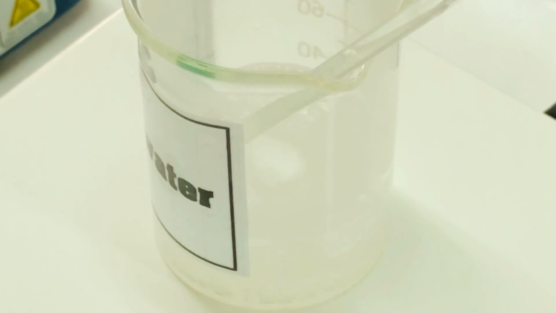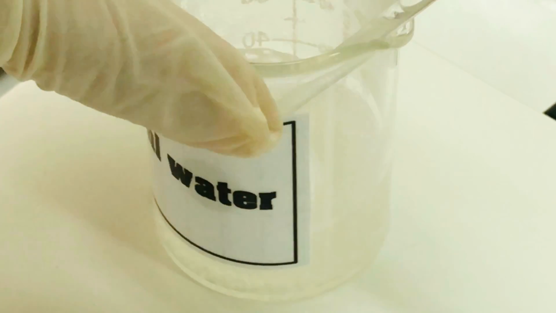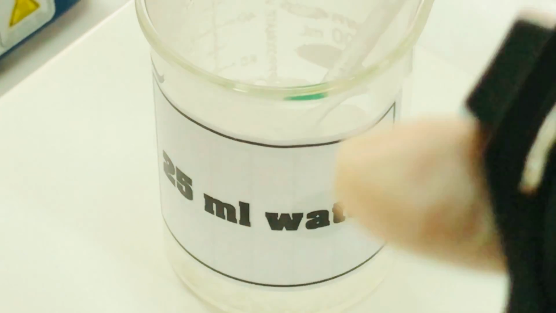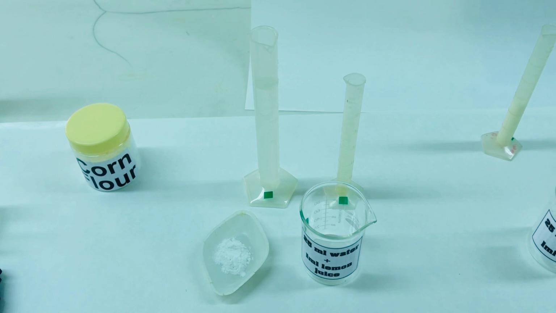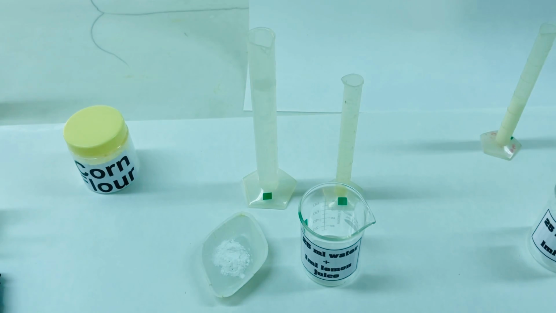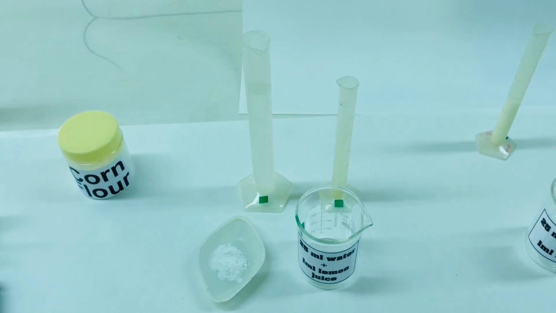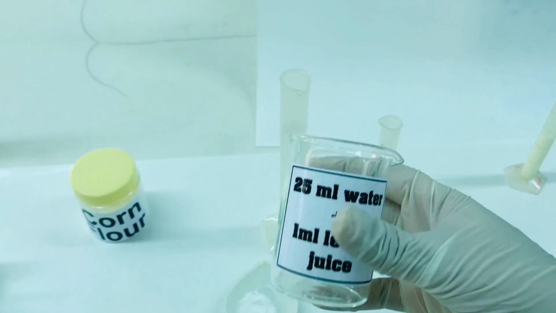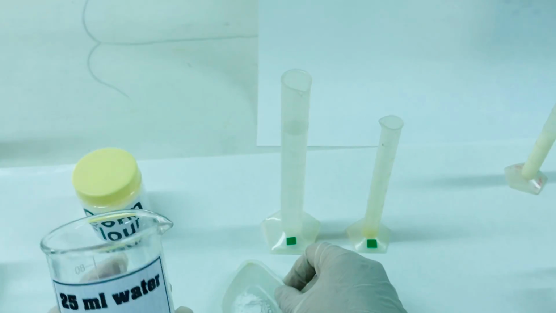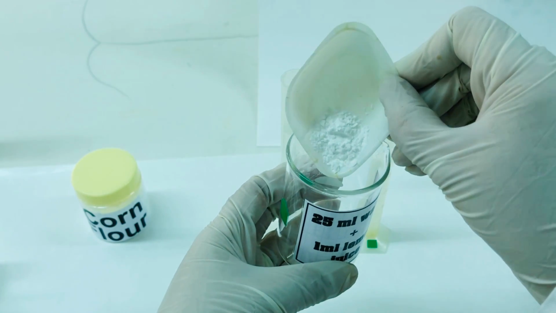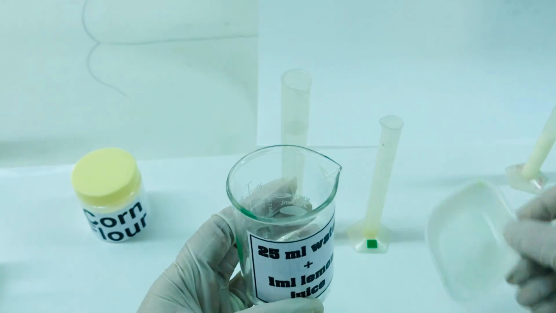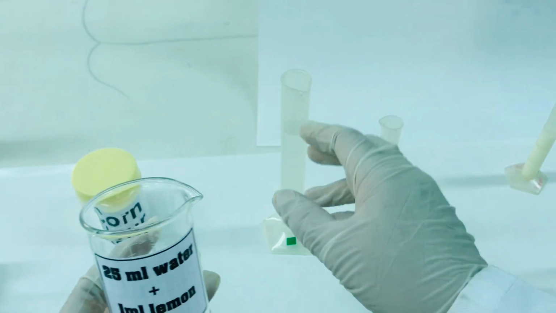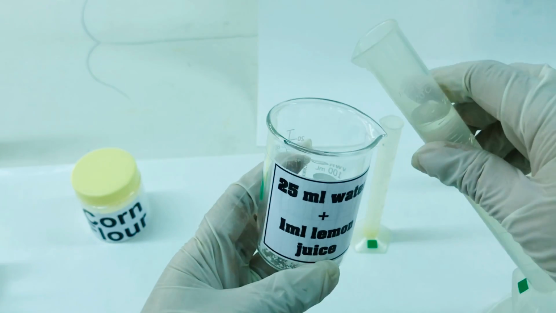As you can see, the solution of 1 gram of starch and 25 ml of water has started boiling. We will start our stopwatch. To see the effect of various factors on the process of gelatinization, we will be using 4 different additives like lemon juice, sugar, salt and milk. To start with, we have taken a beaker and to this we will add 1 gram of corn flour. To this we will add 25 ml of distilled water.